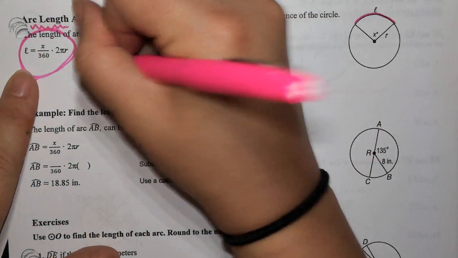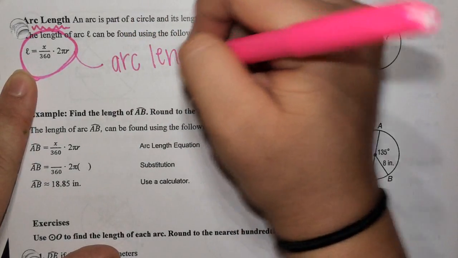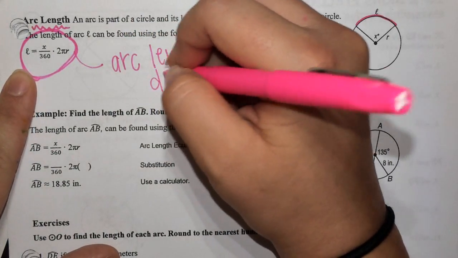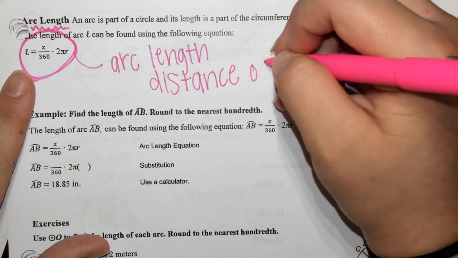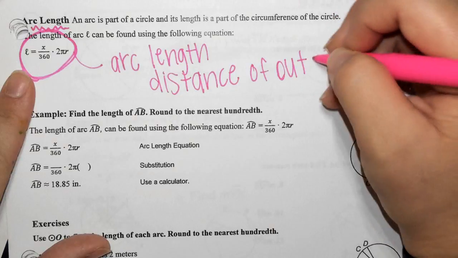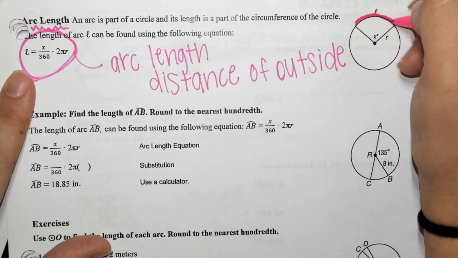This is the formula to find arc length, which is the distance of the outside. So if you were to walk around here, how many feet would it take?